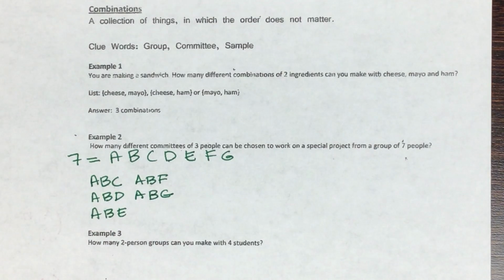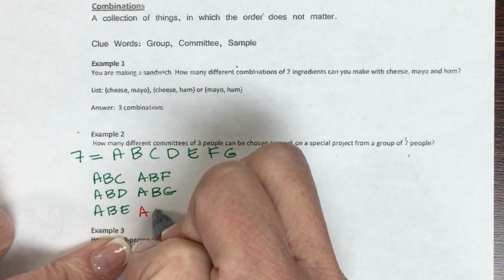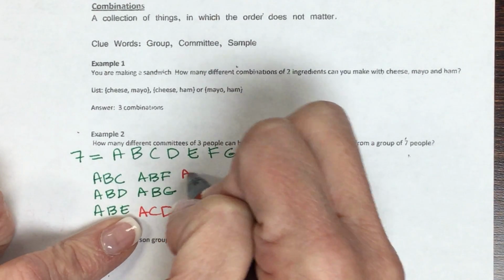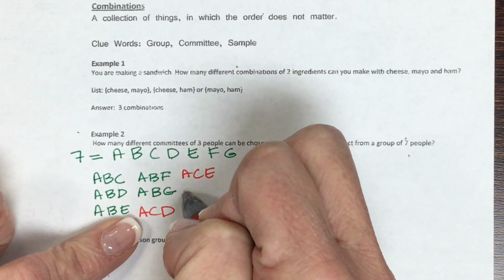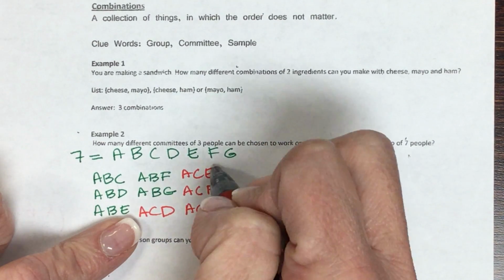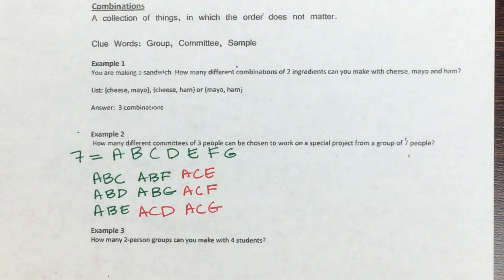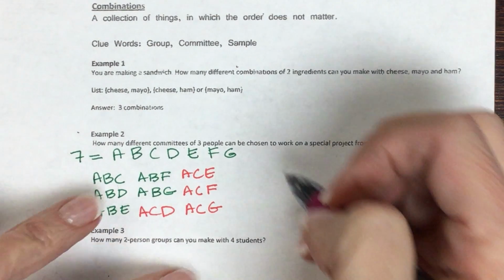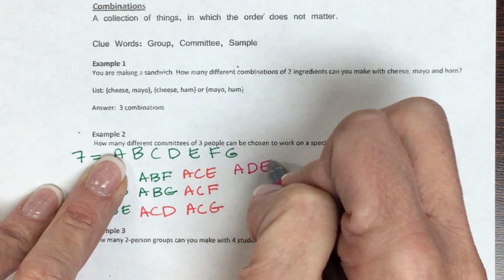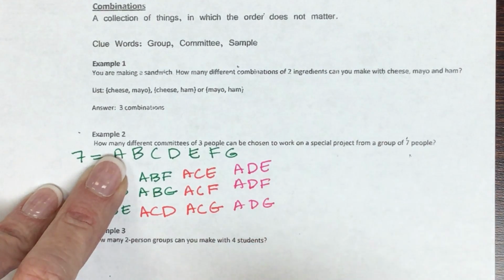Then I could go and I could do, I did all the ABs, so I could do A, what could I do now? A, C, D, A, C, E, A, C, F, and A, C, G. And just work them away from left to right. Then I could move on to the D's, A, D, E, A, D, F, and A, D, G.